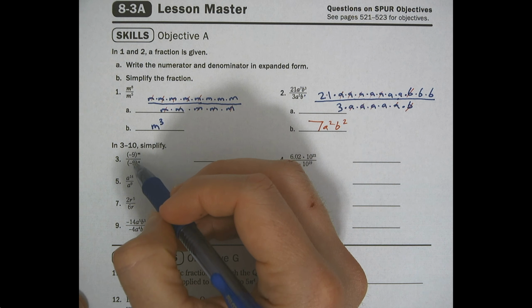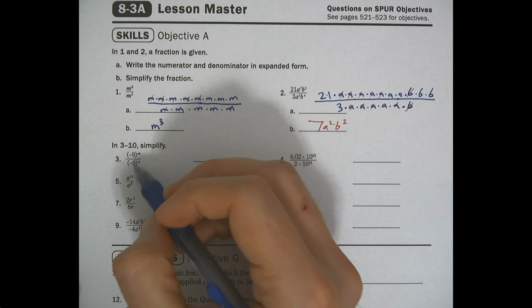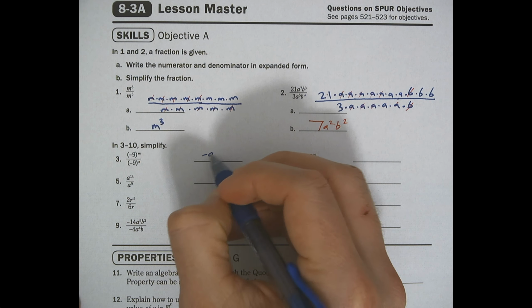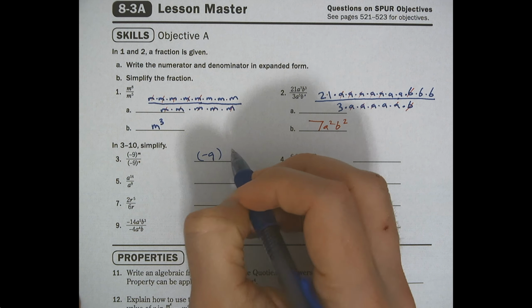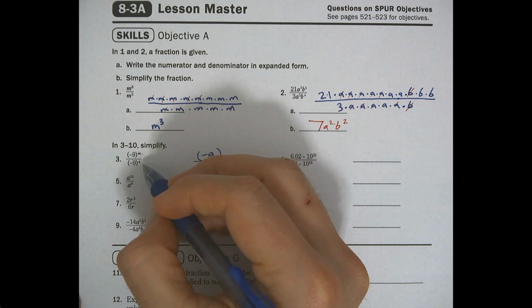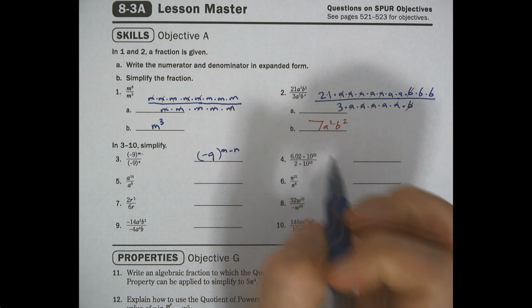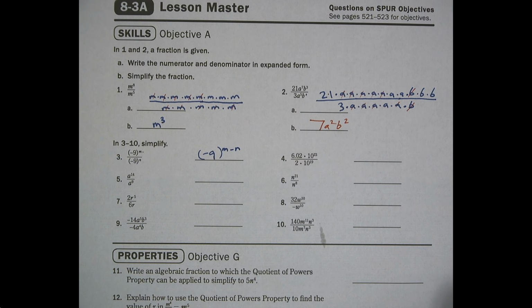So we have a similar base here of -9. So when I divide similar bases, I'm going to go ahead and subtract my exponents. So this is going to be -9 raised to the, and I would have to subtract. Now they're not numbers, so I'm going to express it as m minus n because that's what I would do with the numbers in that situation.